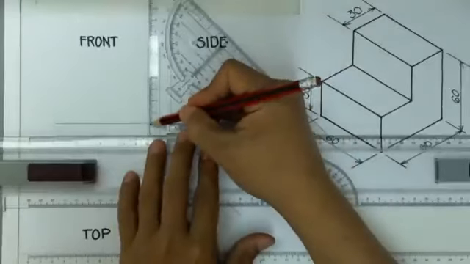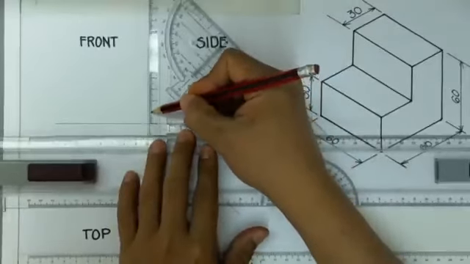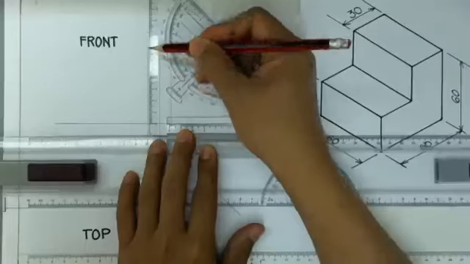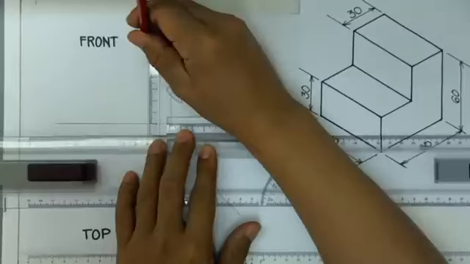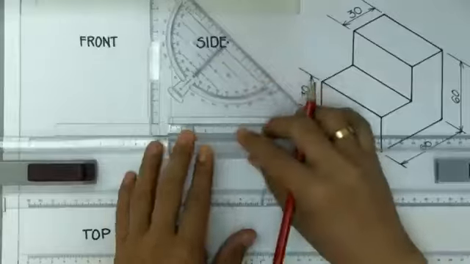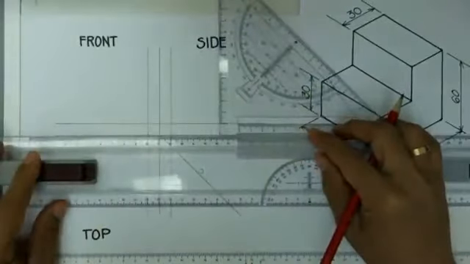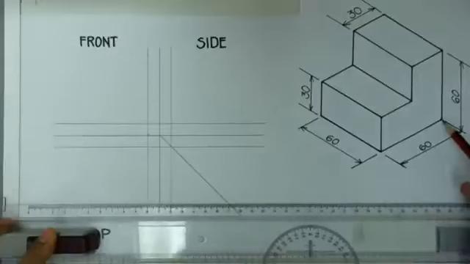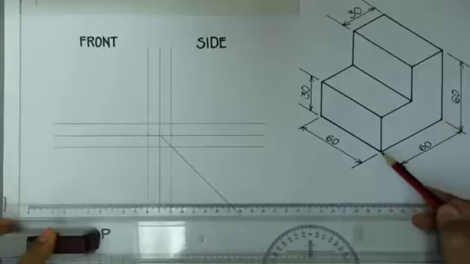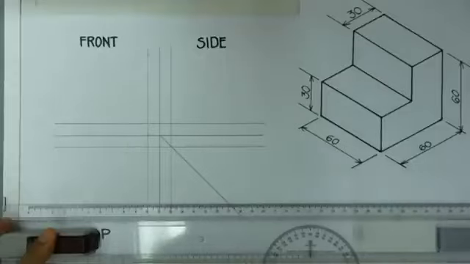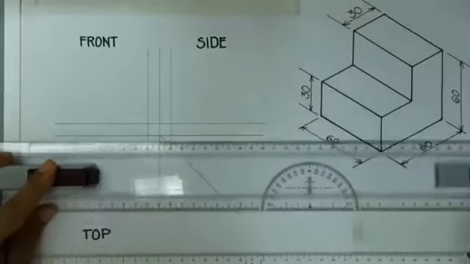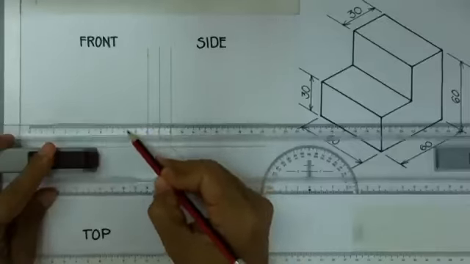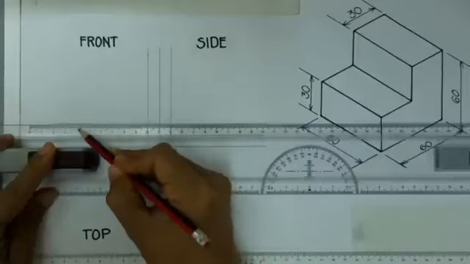We start from 0. This is 10, 20, 30, 40, 50, and 60 millimeters. I will mark my 60 millimeters here. And then determine the width of your isometric drawing. From here up to here is 60 millimeters as well. So this is 0, 1, 2, 3, 4, 5, and 6.